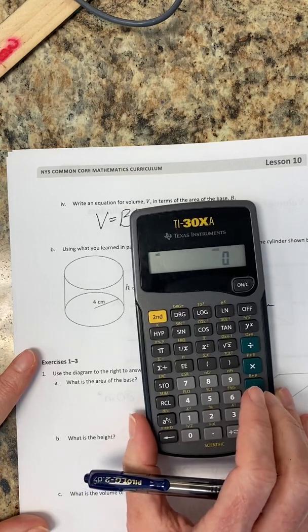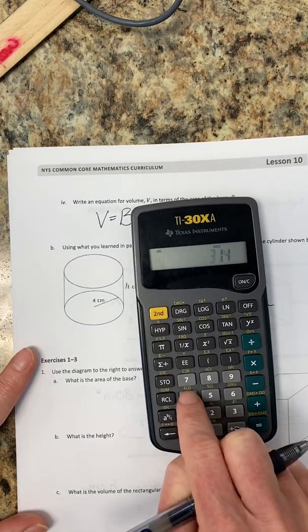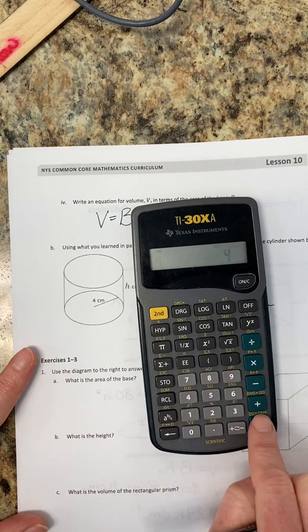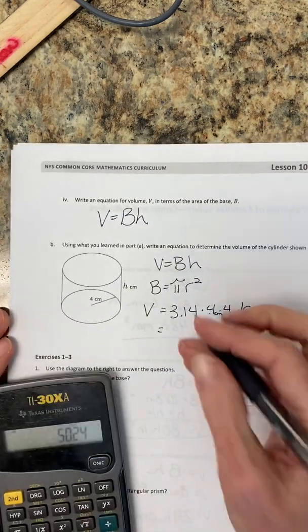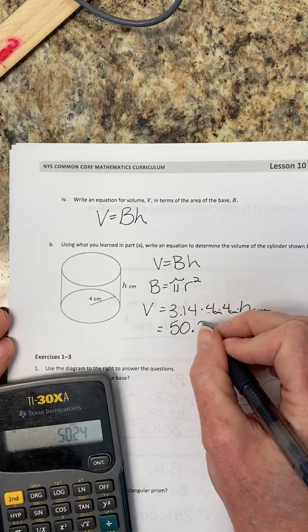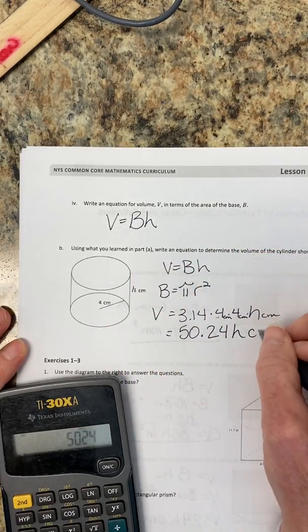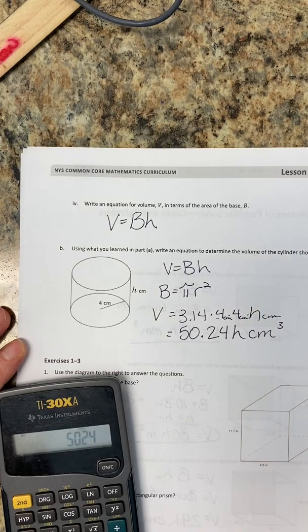So I have 3.14 times 4 times 4 is 50.24. 50.24 times h, I still don't know what h is, centimeters cubed. Hope that helps you out.